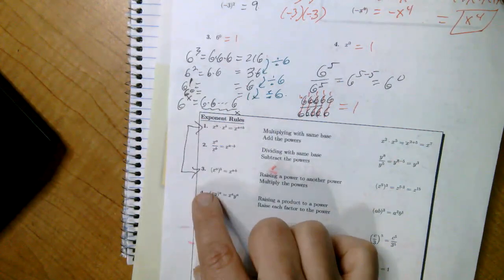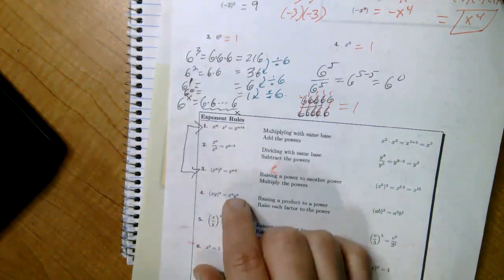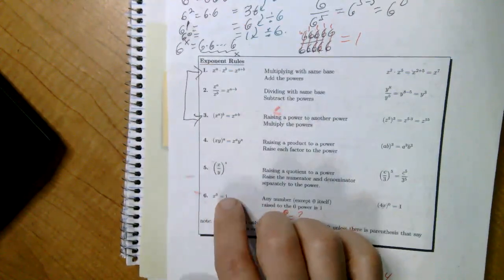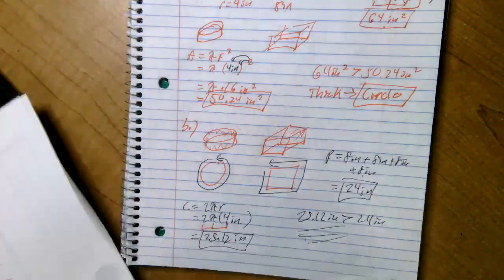And as long as you have multiplication or division inside of a power like this, you can bring the power to each one. And this is one you might want to stick in your memory bank: just about anything raised to 0 is 1. Again, I did a bunch of examples in that pre-video. Watch that, please, if you haven't done so.